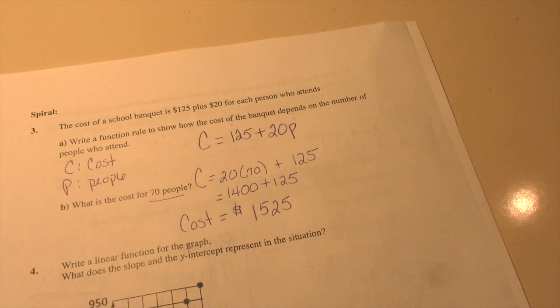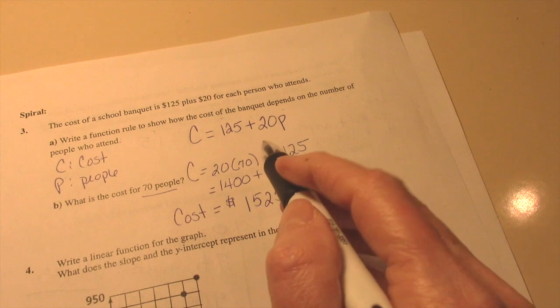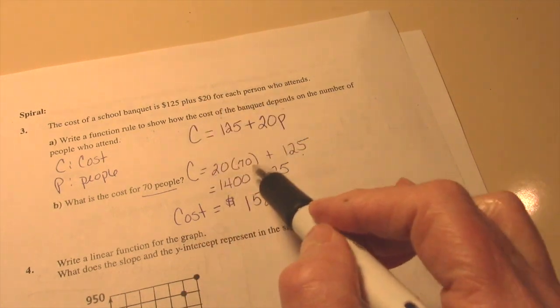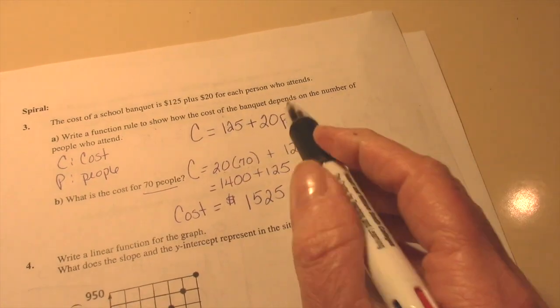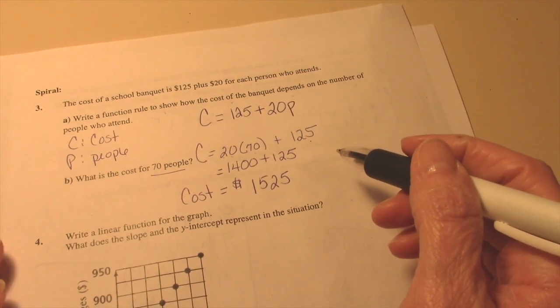Common sense. Put it all together. Guys, these are typical questions. You can handle this. Okay? The initial fee would have been $125, and then it would increase by $20 per person. $20 per person. So your slope there is 20. Do you see how it all is tied together?